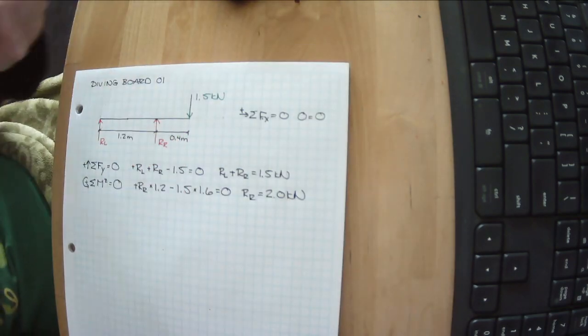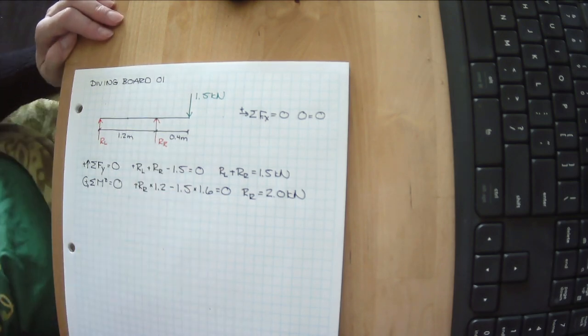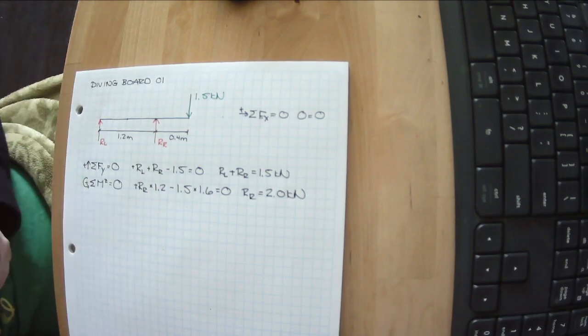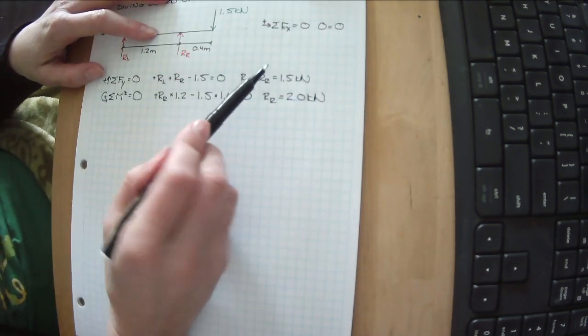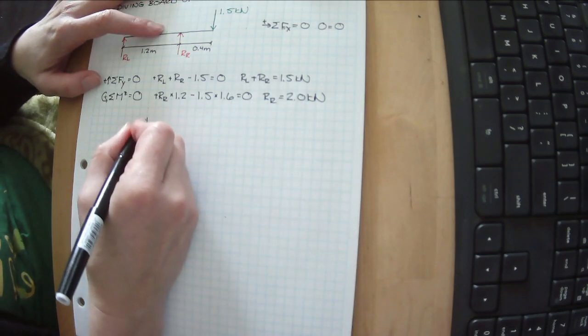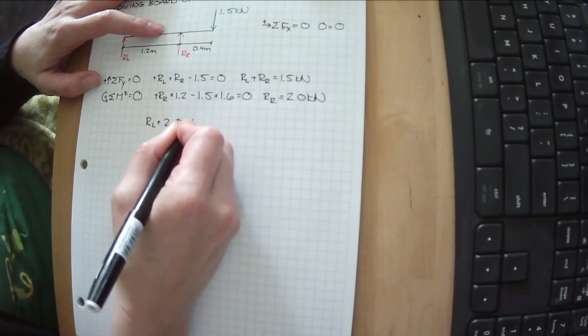Well, that's crazy. We only have 1.5 kilonewtons pushing downwards, and we have 2 kilonewtons pushing up here. So that means we must have something here holding it down. We've already solved this equation here. Let's plug our RR in. RL plus 2 equals 1.5.